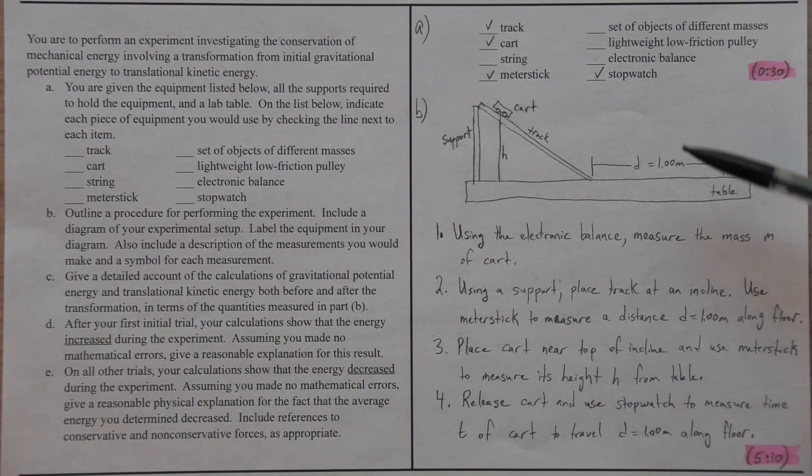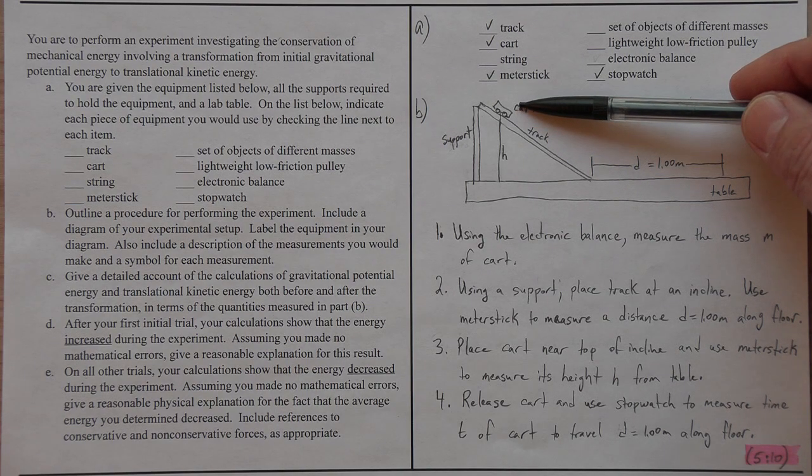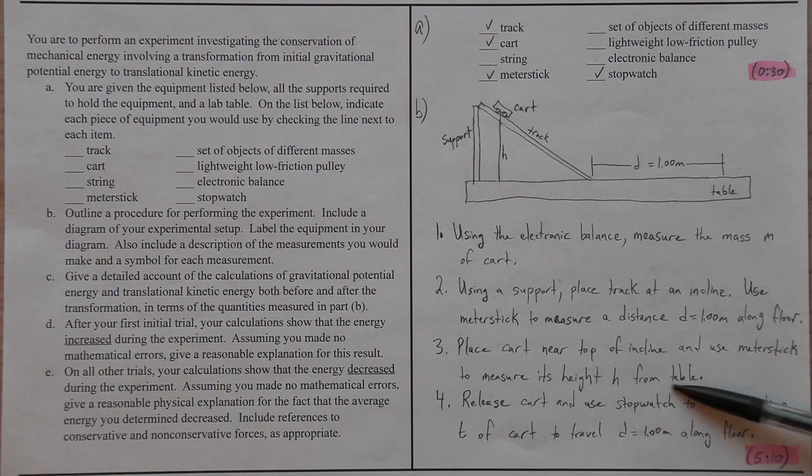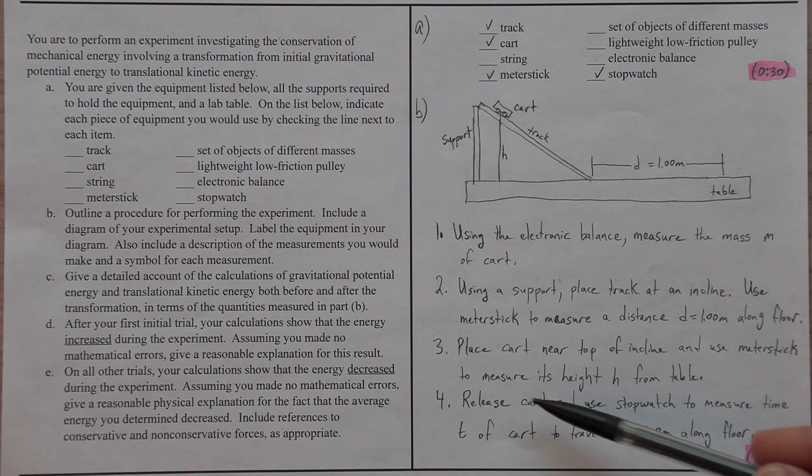Step 3, I place the car near the top of the incline and use a meter stick to measure the height h of the table. Again, meter stick to measure height h. And then 4, release the car and use stopwatch to measure time t. So again, stopwatch, measure time t. The thing I use, what I'm measuring, and a symbol. Of the cart to travel the d equals 1 meter along the floor.